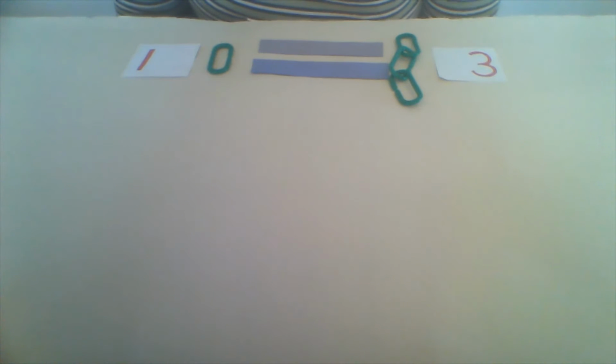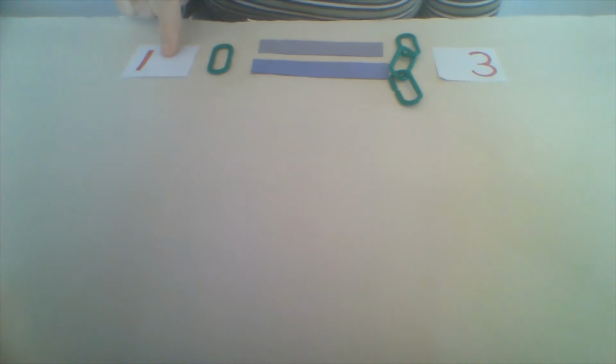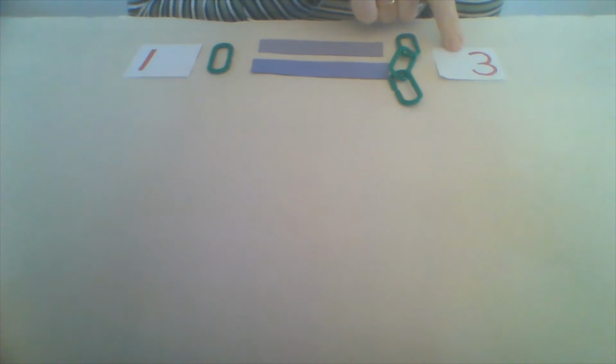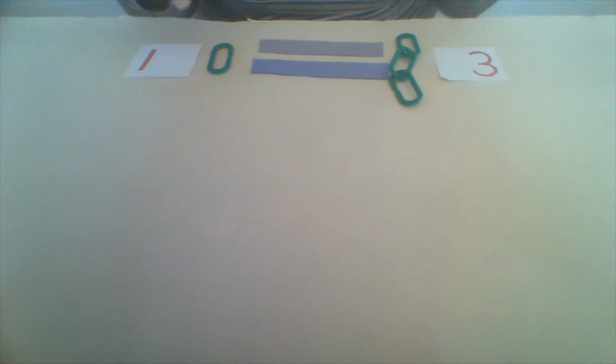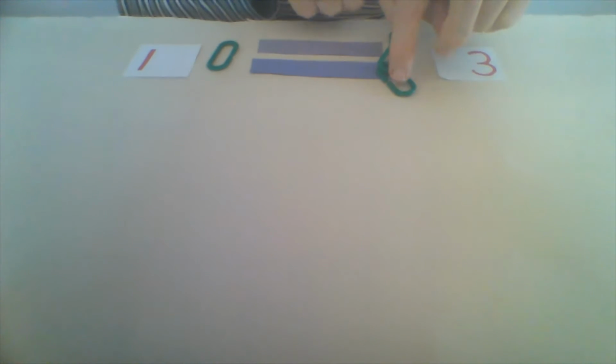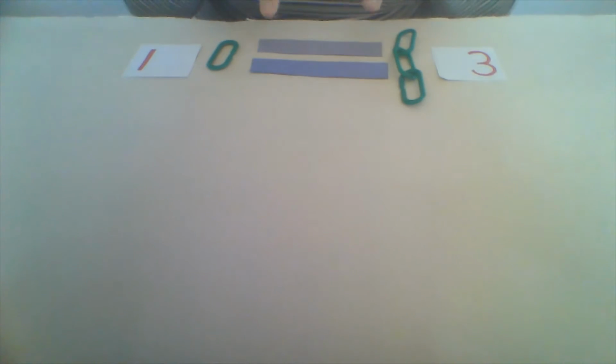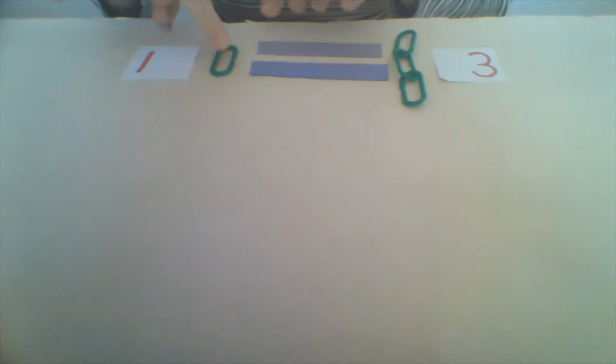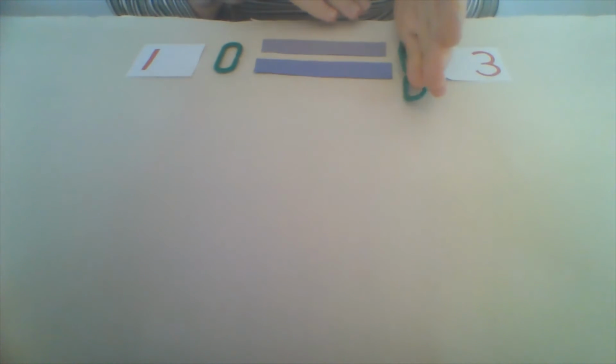Now, of course, sometimes we have numbers that aren't equal to each other. Like, for instance, 1 is not equal to 3. They are not equal. Look, there's no way these are the same. So we need to change our sign. Because this is smaller, this is less, and this is more.